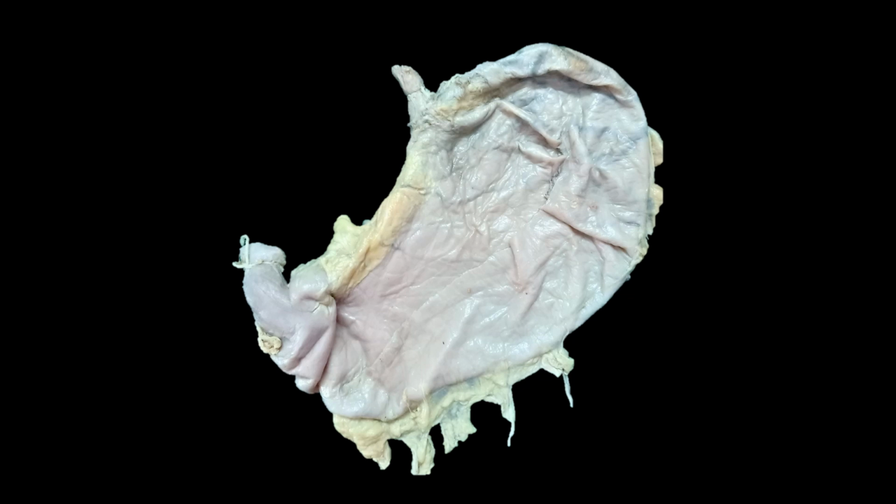Let's discuss about the relations of stomach. As we know, every abdominal organ has peritoneal and visceral relations. First, we will discuss about the peritoneal relations of stomach. As we have learned in the peritoneum, in between the liver and stomach, there is a peritoneal reflection. That peritoneal reflection is known as lesser omentum. That lesser omentum is connected to the lesser curvature of stomach.